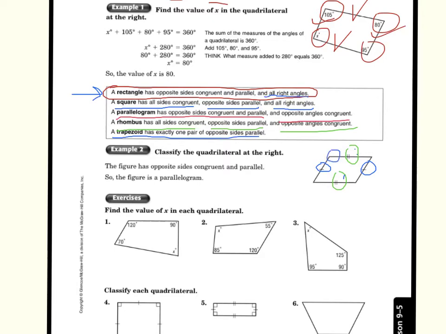Are these right angles? No. So it's not a rectangle. A square, all sides congruent. Well, this is not all sides congruent because you have this one and it's different from this one. If they were the same, they would have the same number of little marks. So we know it's not a rectangle and it's not a square.